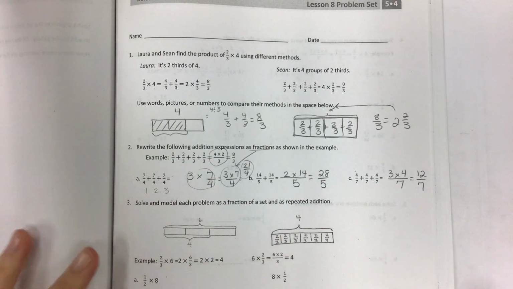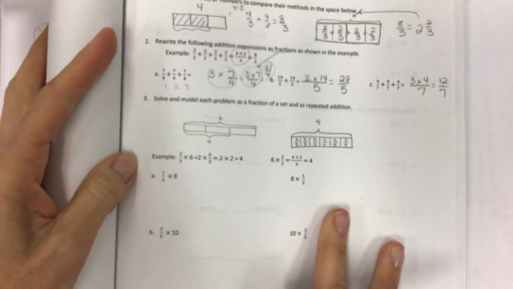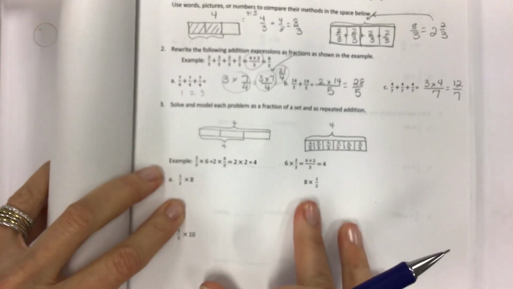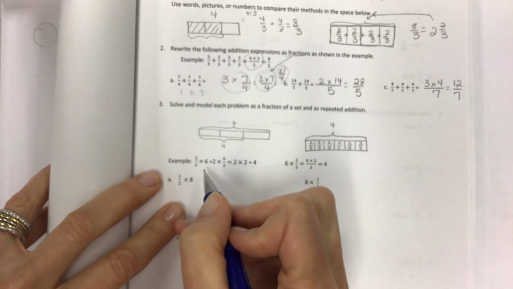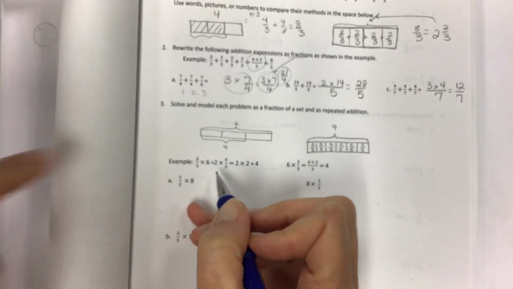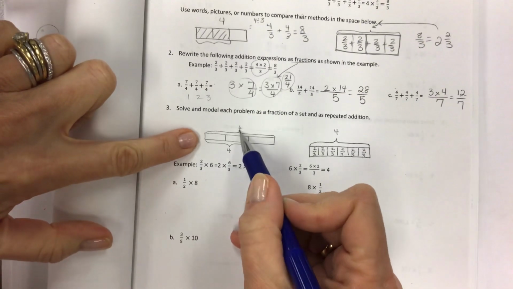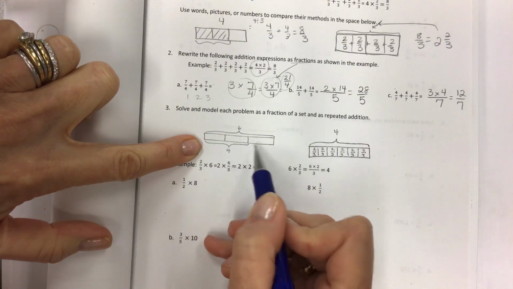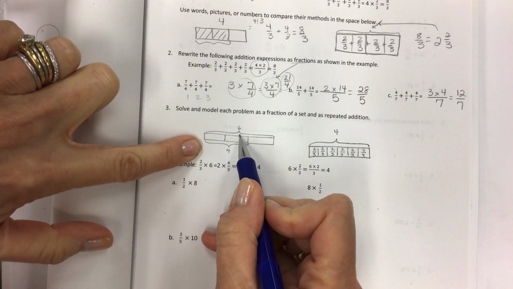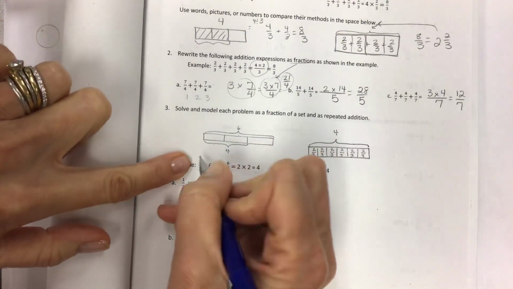Let's start creating these models. This is where it gets a little bit tricky. Okay. So if I have this as my whole and I take 2/3 of 6, okay, then my answer is here.